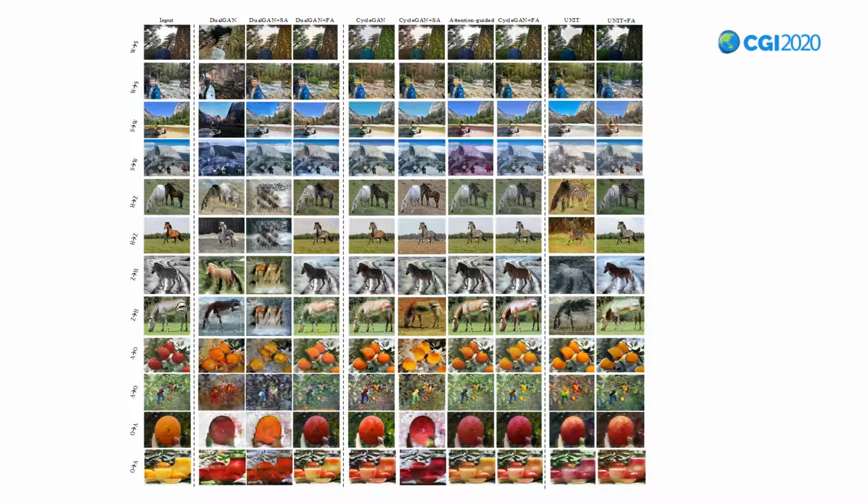In addition, we also compare with the attention-guided image-to-image translation method because it achieves outstanding translation performance based on attention mechanisms. We conduct experiments on 4 public datasets: winter to summer, apple to orange, horse to zebra, and day to night.